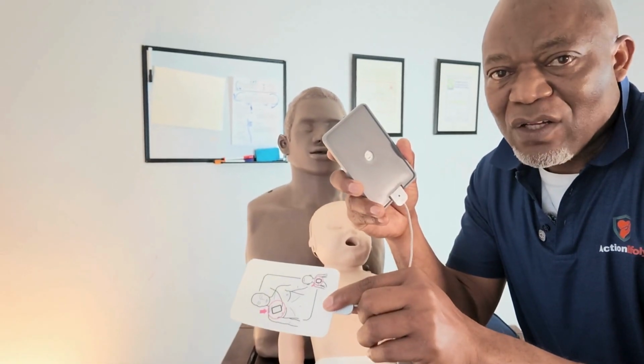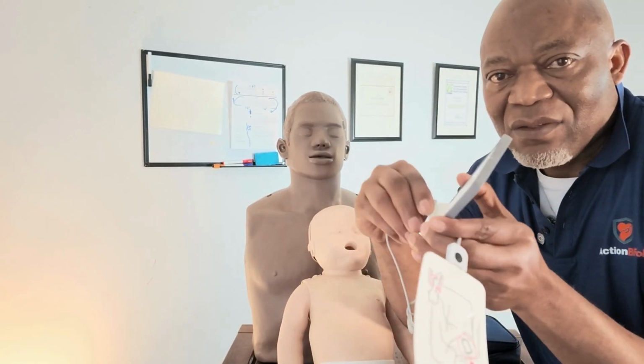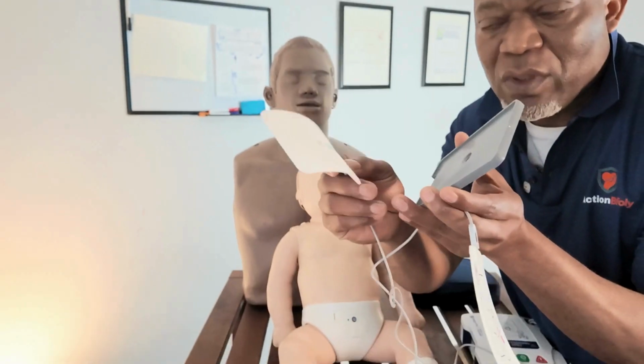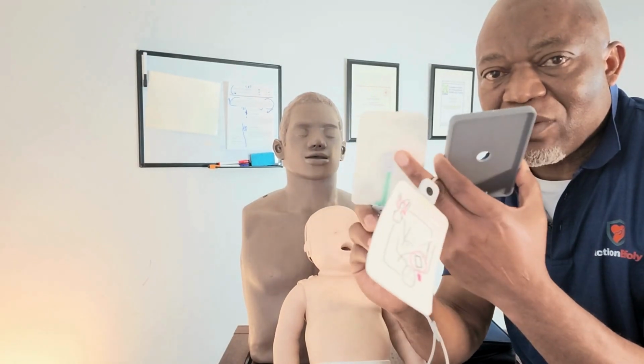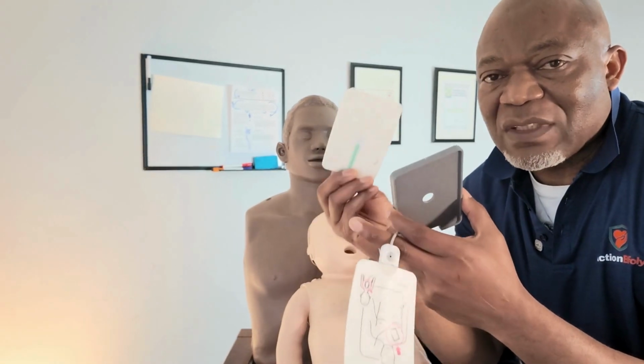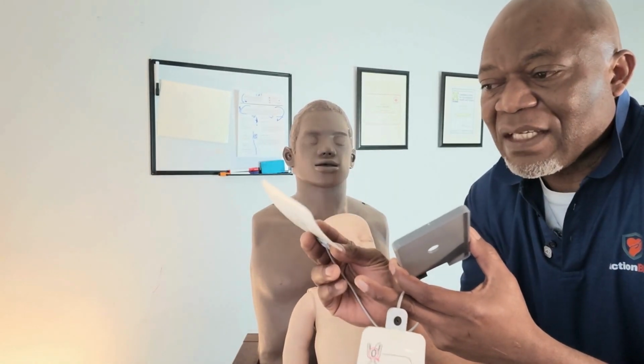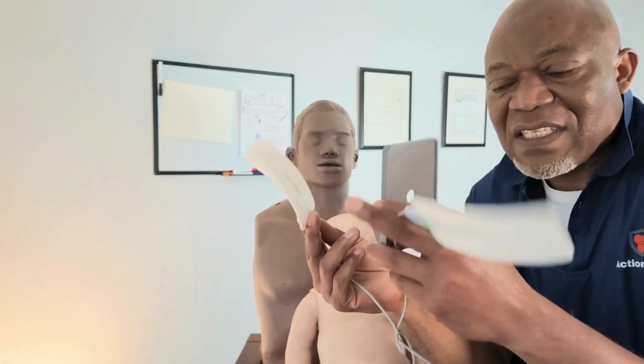You just open, and then you apply it to the person. On this side, the same thing. You remove it. It's like a sticky glue on this side that needs to stick on the body of the person. And then you stick it. So this is the pad.